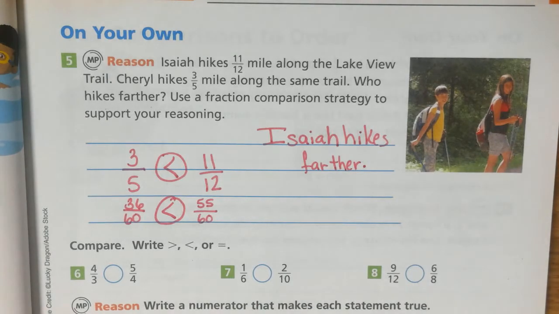Because 11/12 is greater than 3/5, or 3/5 is less than 11/12.